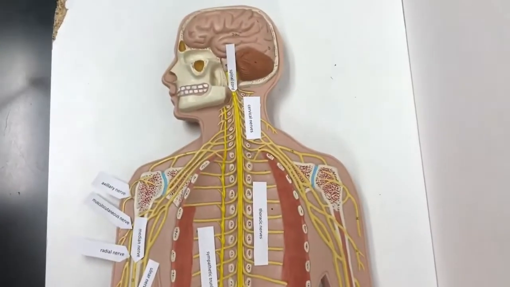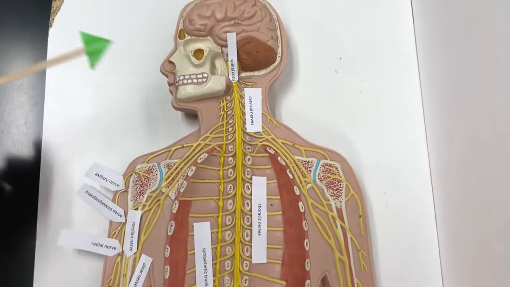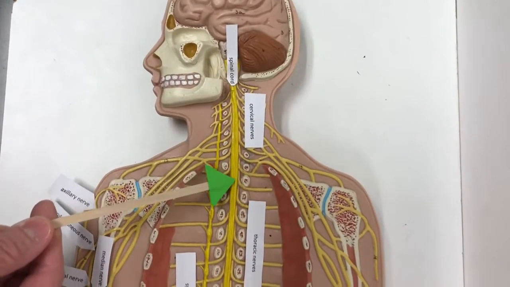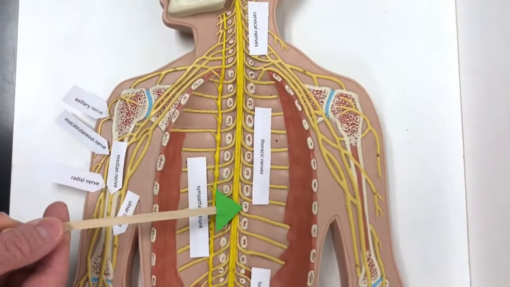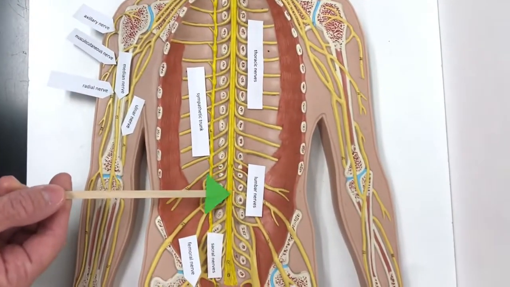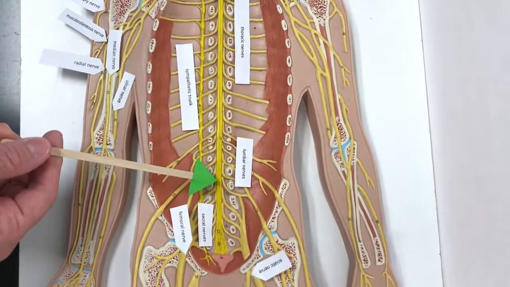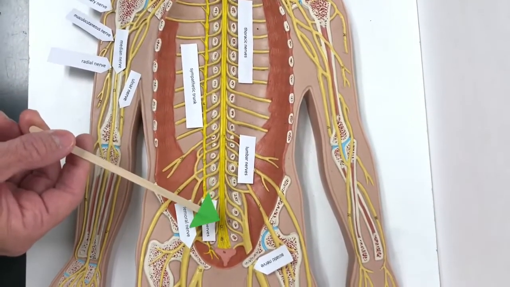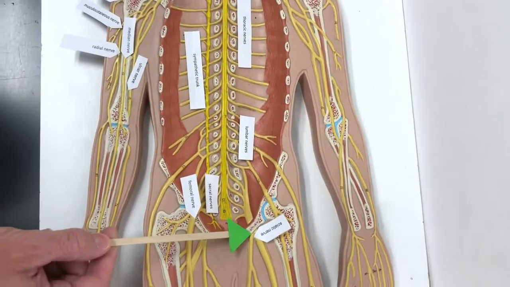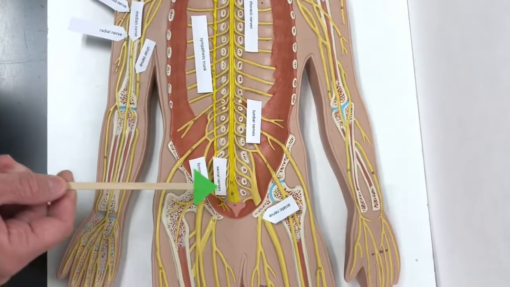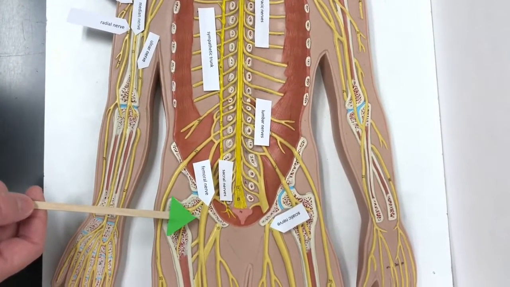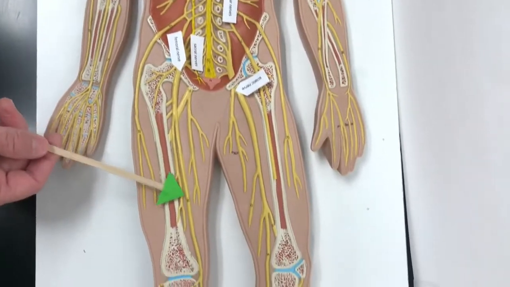So some major nerves of note in the body. We have the cervical nerves in the neck. We have thoracic nerves in the thoracic region. We have lumbar nerves and then sacral nerves in the lower part of the spinal cord. Going down the leg, we have the sciatic nerve. We also have the femoral nerve. It's going to innervate the muscles of the anterior thigh.